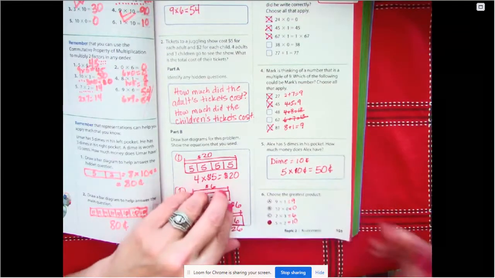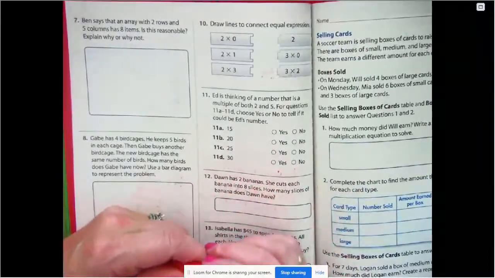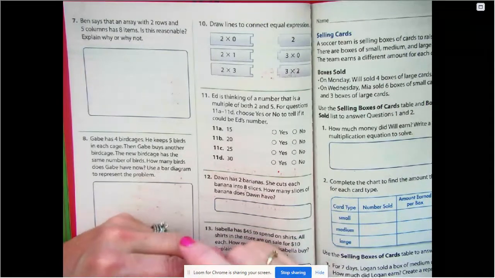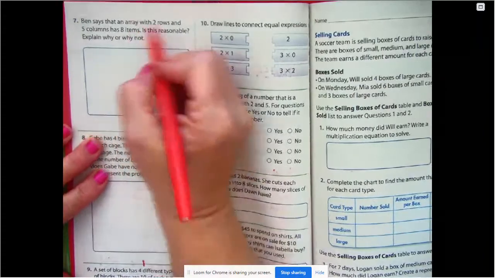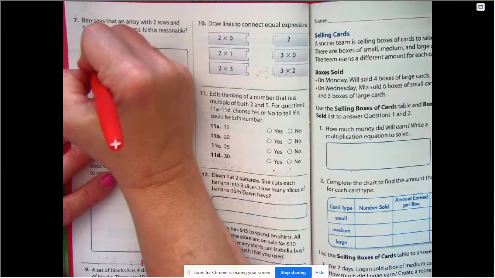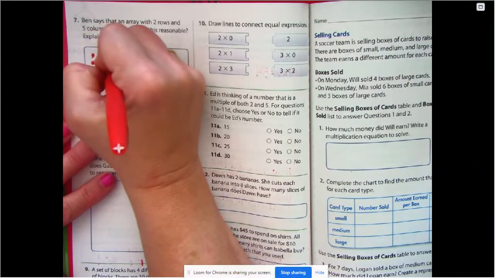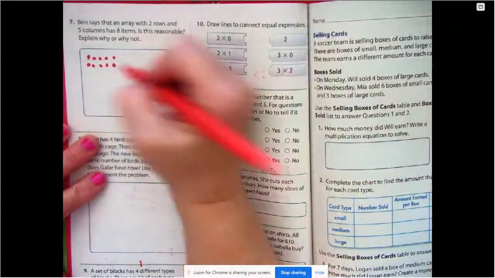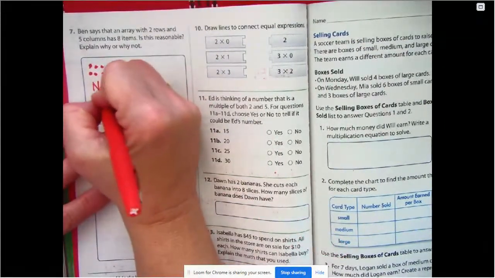All right, we're going to go to page 102. Okay, Ben says that an array with 2 rows and 5 columns has 8 items. Is this reasonable? Explain why or why not. Okay, he has 2 rows and 5 columns. 2 rows, and there's 5. 1, 2, 3, 4, 5. 1, 2, 3, 4, 5. And he says this is 8. Is that reasonable? No, it is not.